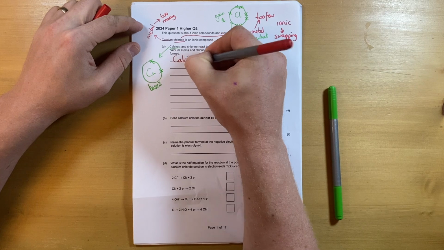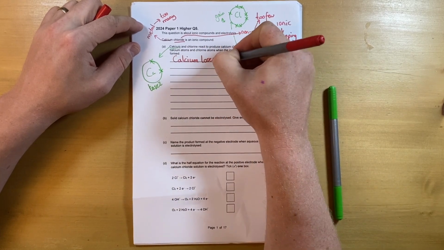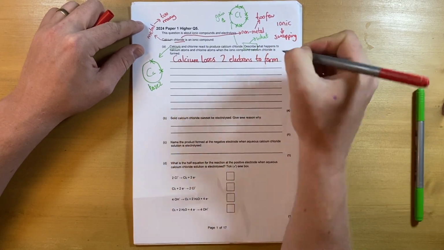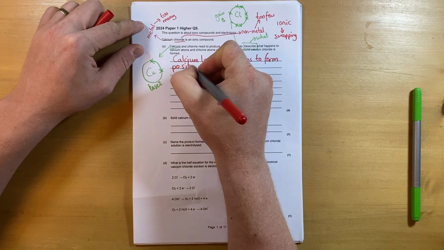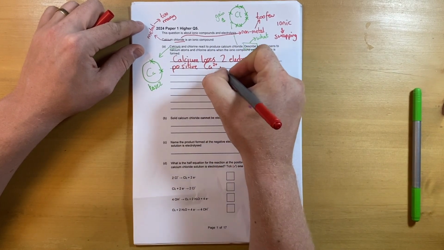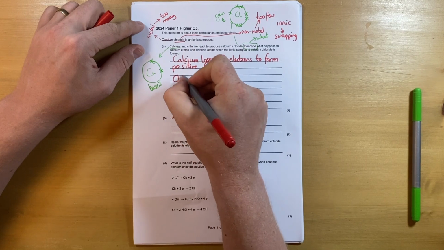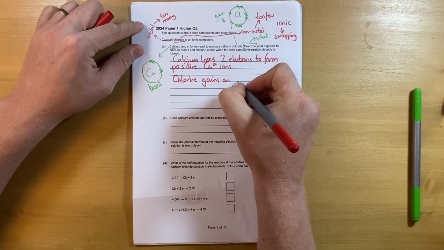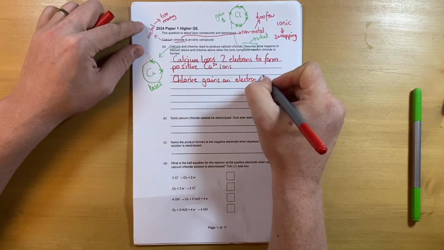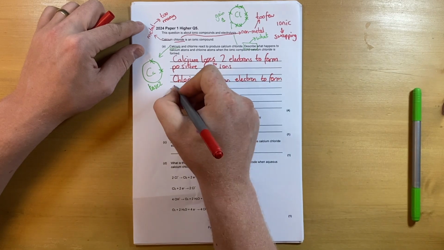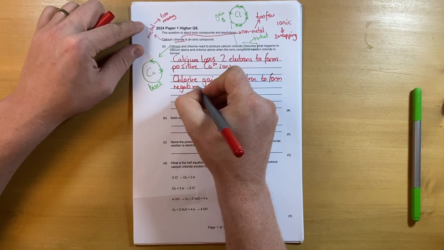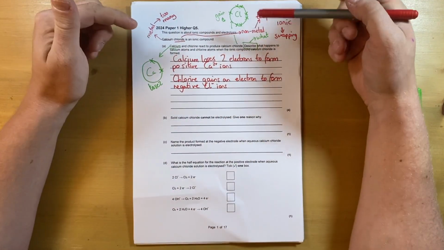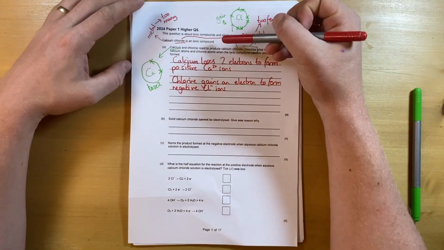Calcium loses 2 electrons to form positive Ca2+ ions. Chlorine gains an electron to form negative Cl- ions.